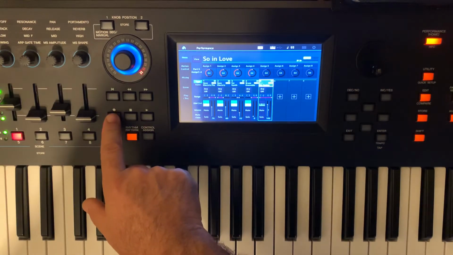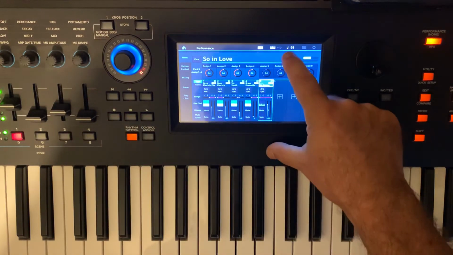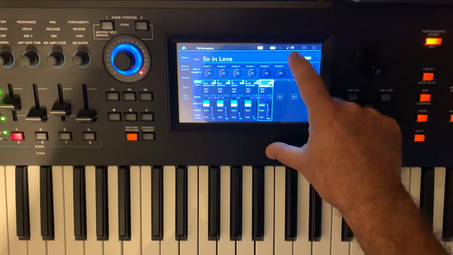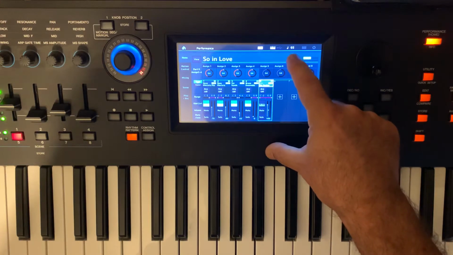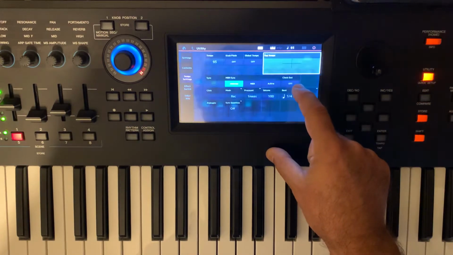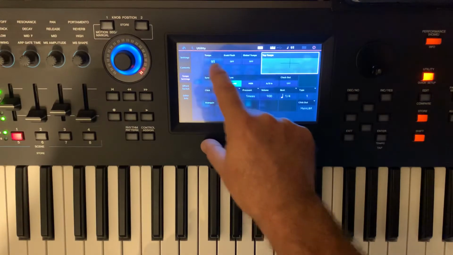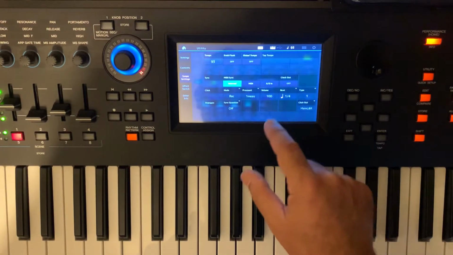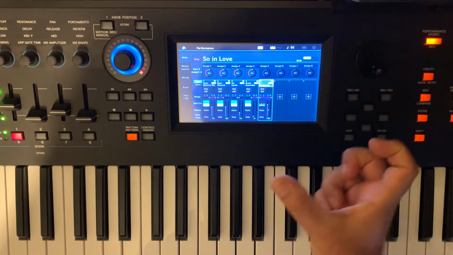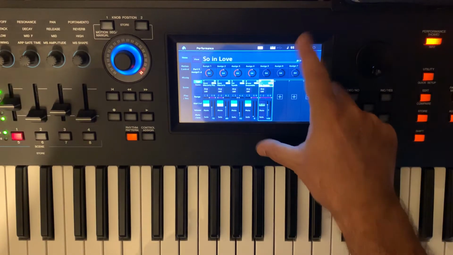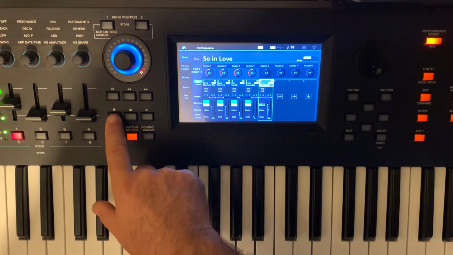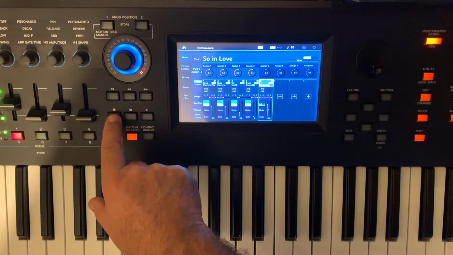So what I'm gonna do is make sure that the BPM on my keyboard matches perfectly with the BPM of the loop, which is 93. It's very important. So now I'm going to click record.